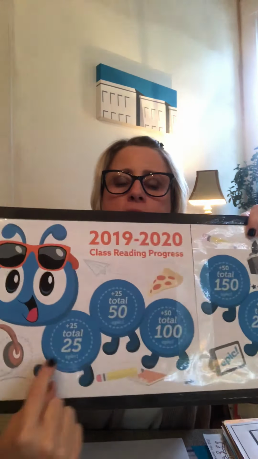And we're going to see, by the time school is over, how many books we can read. It's called the Epic Book Challenge. That's what I'm naming it. So I'm going to put the 25 on. All right, we already passed that. The 50 is going to go next. Okay, but we already passed that.